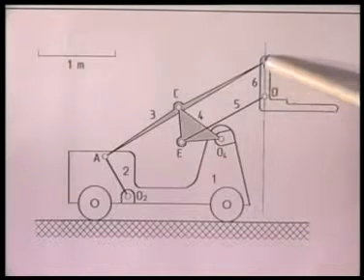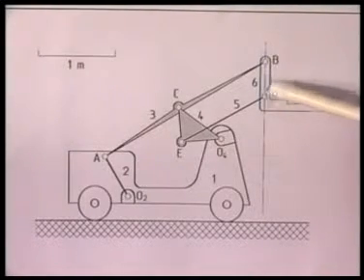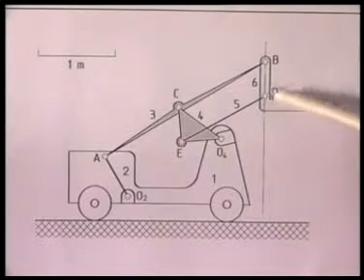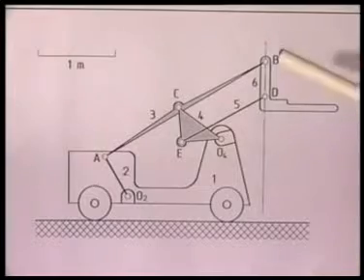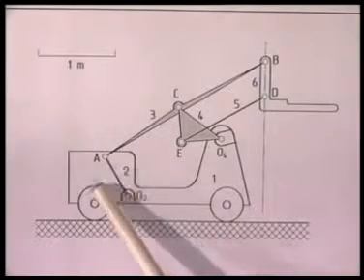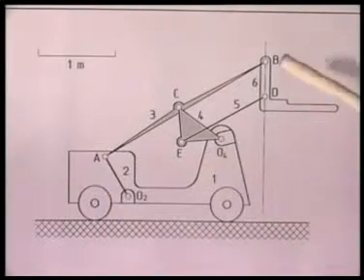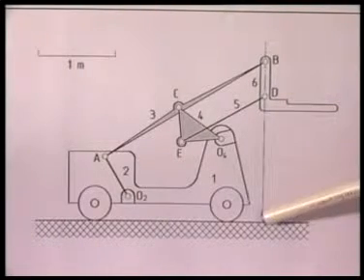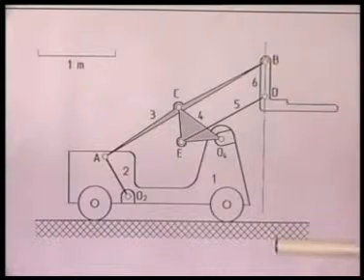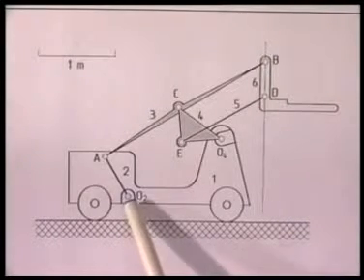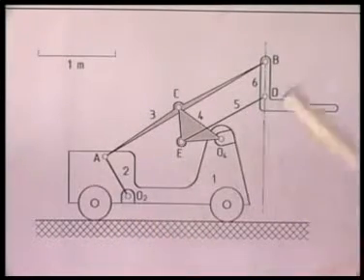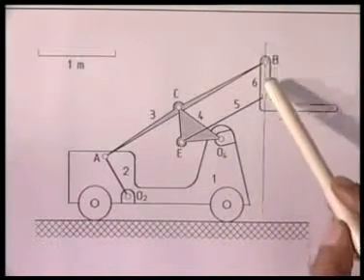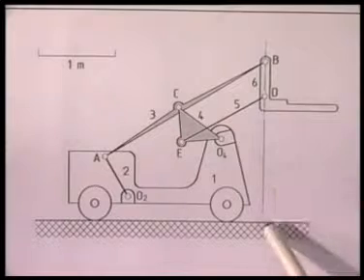These 2 points B and D belong to the fork, and BD defines the fork completely. And we want that 60-degree rotation of this input link should cause 1.5 meter travel along this vertical line. So we start the design assuming a convenient location of O2 and a vertical line in front of the truck where I want the line BD to move.